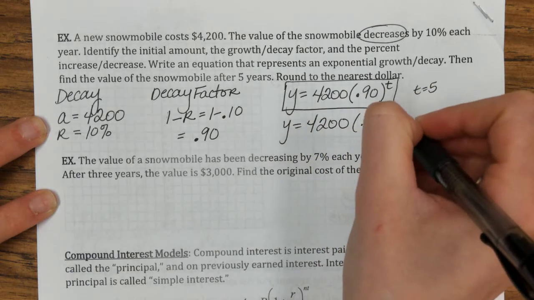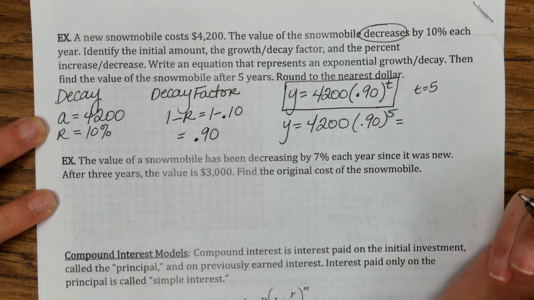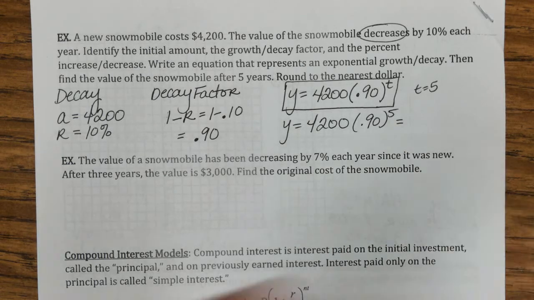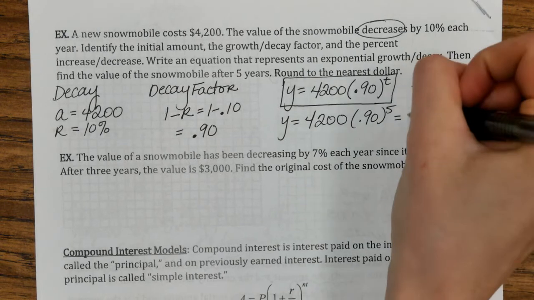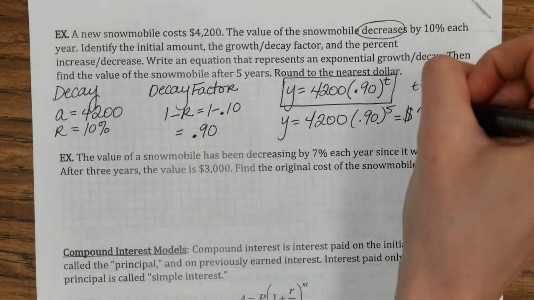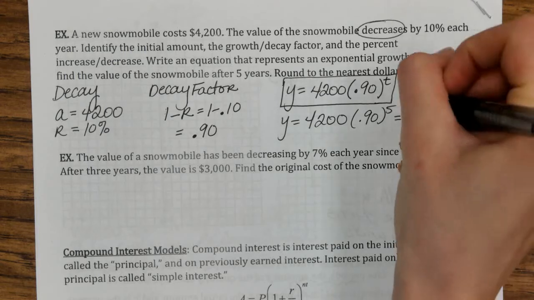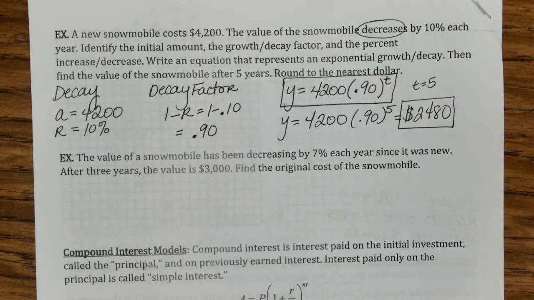Plug that in. And then type that in your calculator. You're going to round to the nearest dollar. So you should get what? You're good with that?